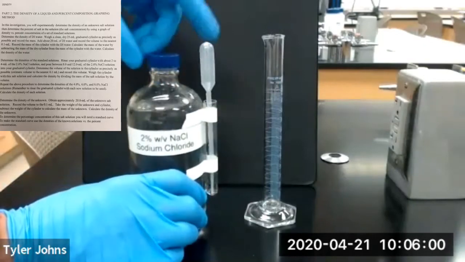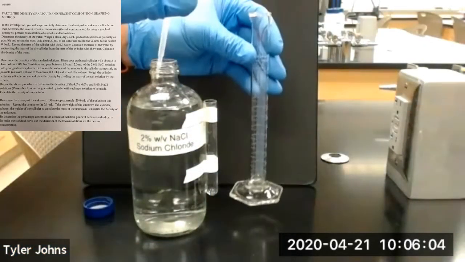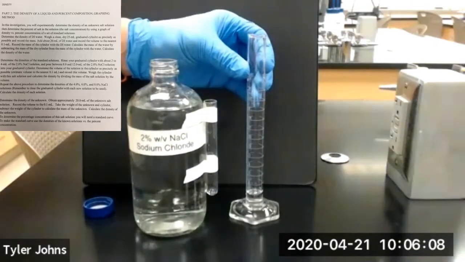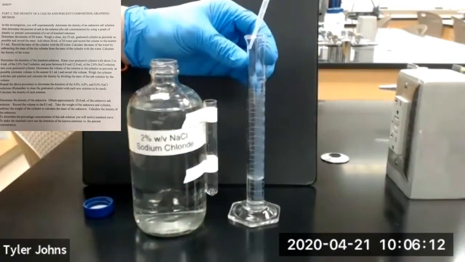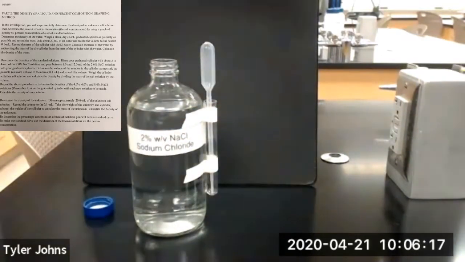So we're first going to rinse our graduated cylinder with 2 to 4 milliliters of this salt solution. And then we'll dump it out.